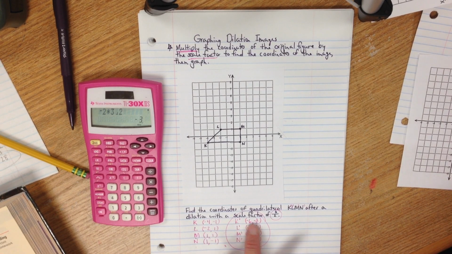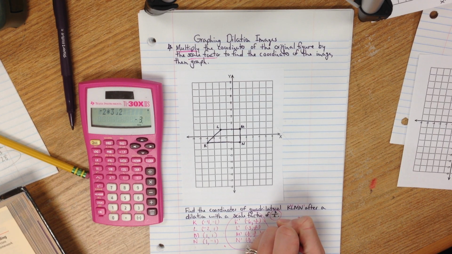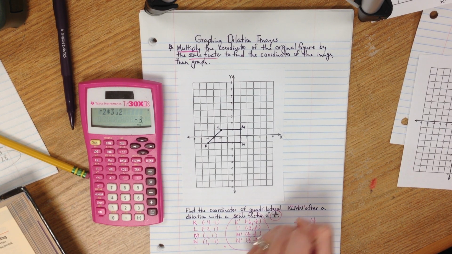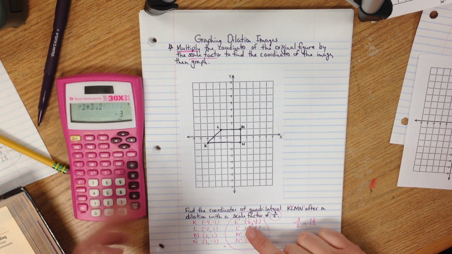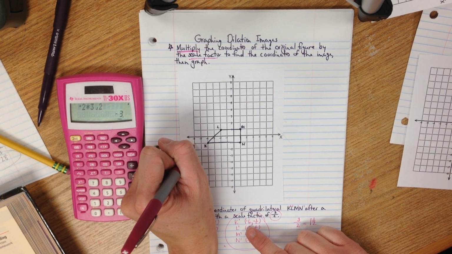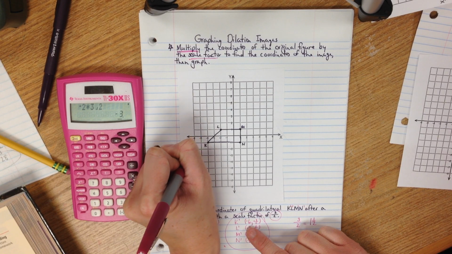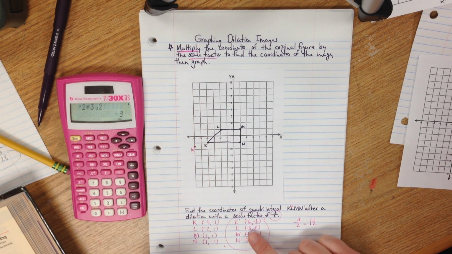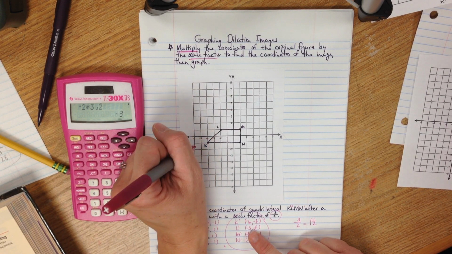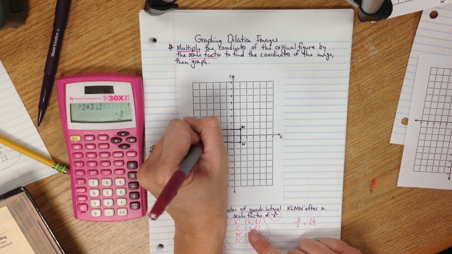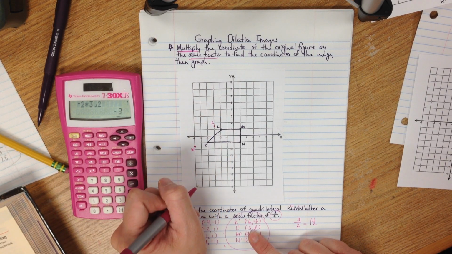So K prime is at -6, -3/2. If you remember that 3/2 is equal to 1 1/2, I'll make it a little easier for you to graph. So -6 is here, -3/2 is going to be -1 1/2. So right here is going to be K prime. L is at -3 and +1 1/2. So -3, +1 1/2, here's going to be L.